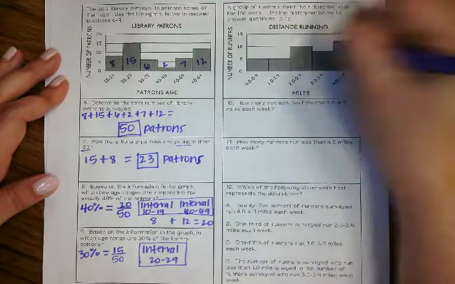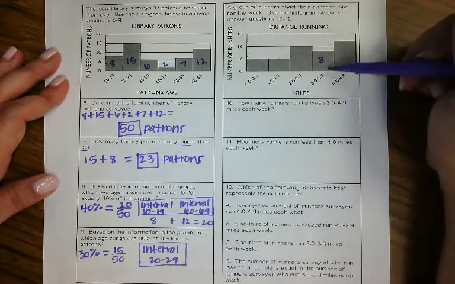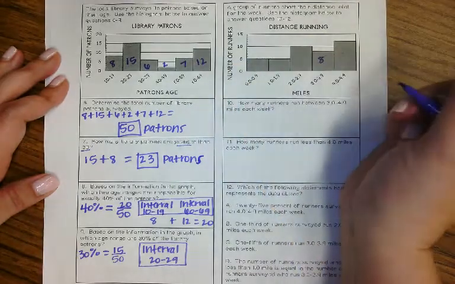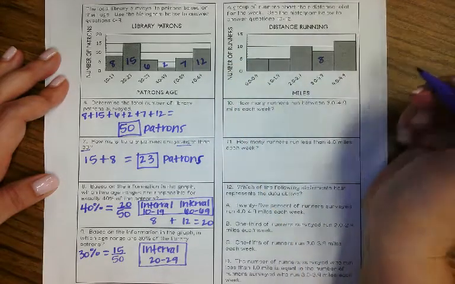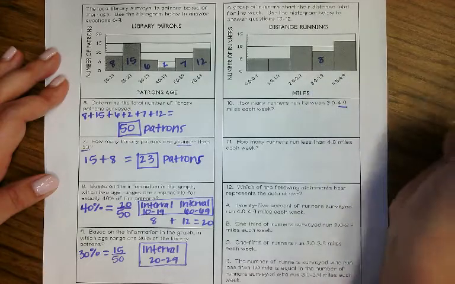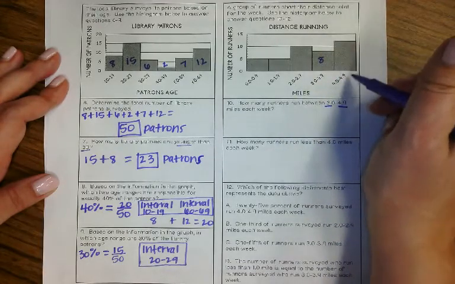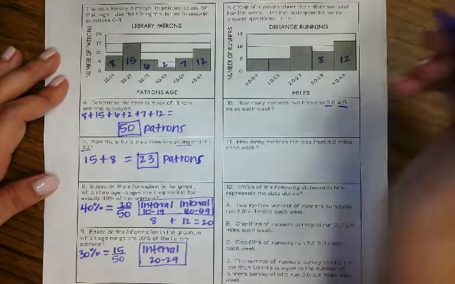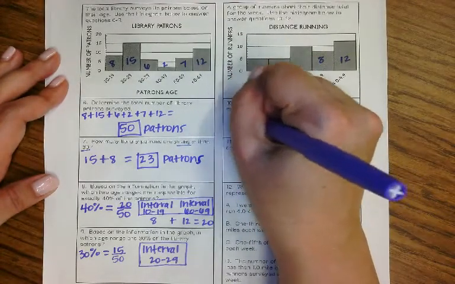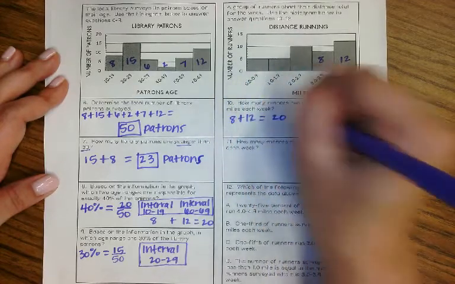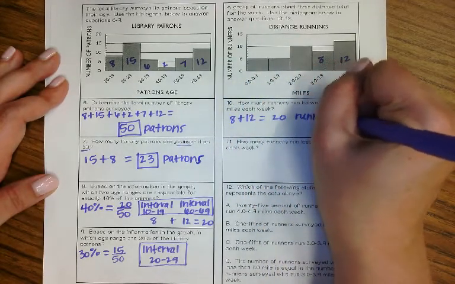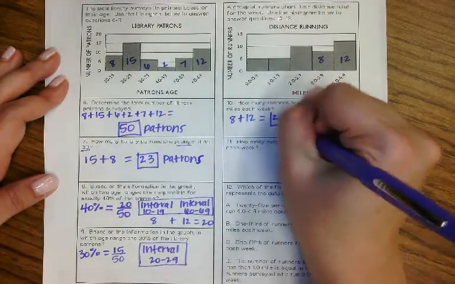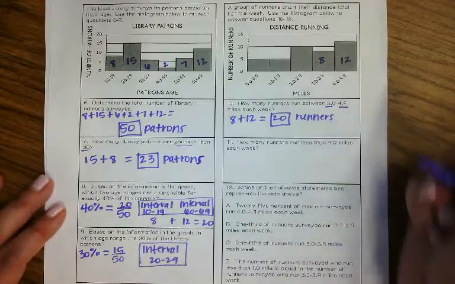There are 8 people represented in this bar of 3.0 to 3.9. But I actually want to go all the way to 4.9, which would include this bar as well. And there are 12 runners in this bar. So within this range, 3.0 to 4.9, there are 20 runners.